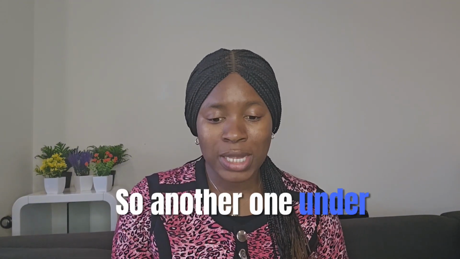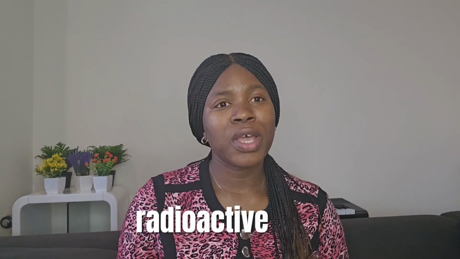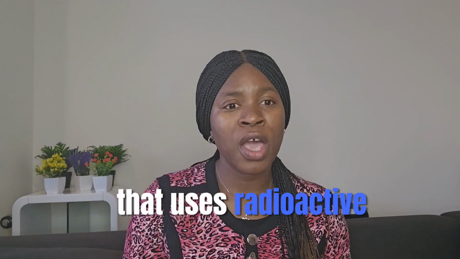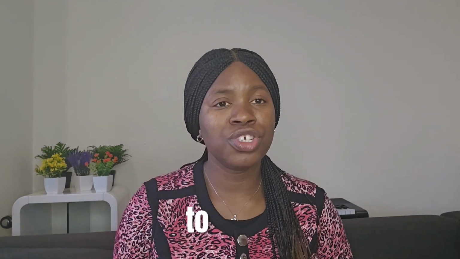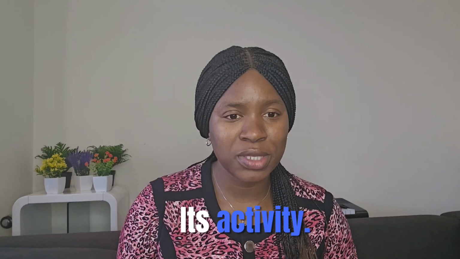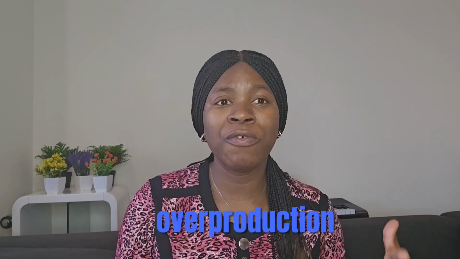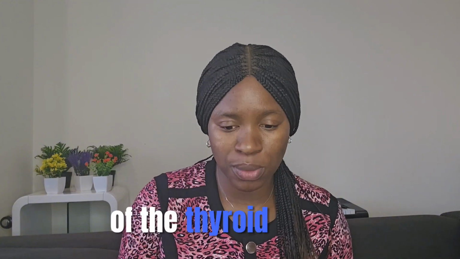Another one under treatment is radioactive iodine. And how is this carried out? It's just a treatment that uses radioactive iodine to destroy cells inside the thyroid gland to reduce its activity. The overall goal is just to reduce the overproduction of the thyroid hormone.